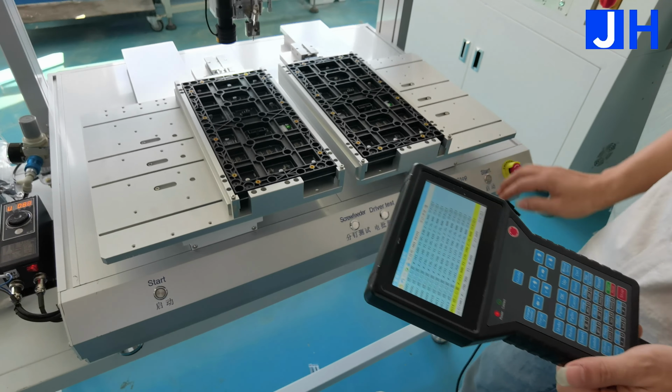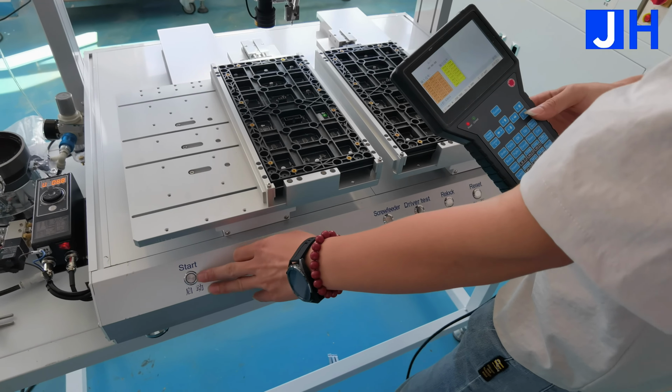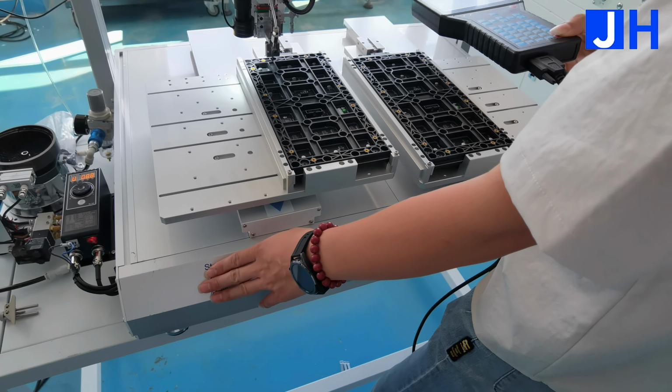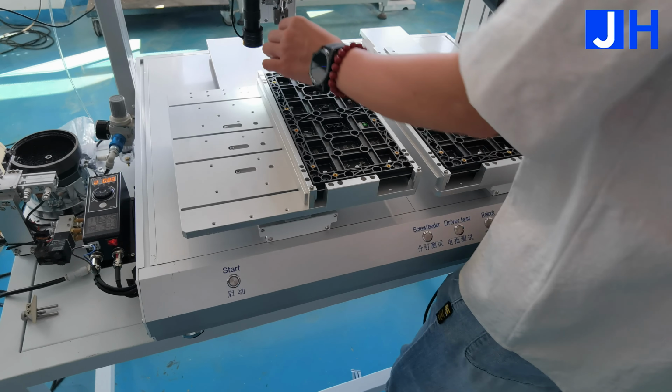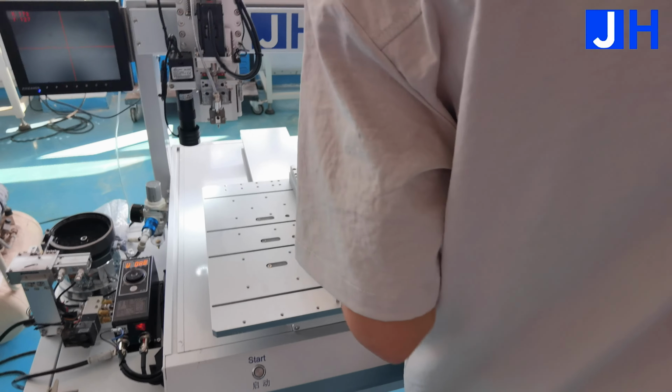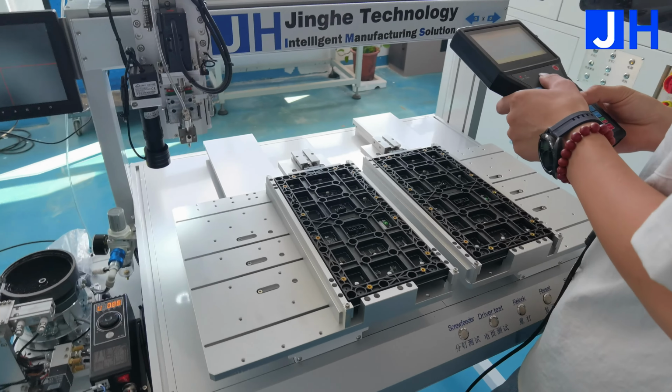Check whether the current coordinate is Y1 or Y2. If it is Y1, press the Start button on the left. If it is Y2, press the Start button on the right. Sorry, one action is missing.